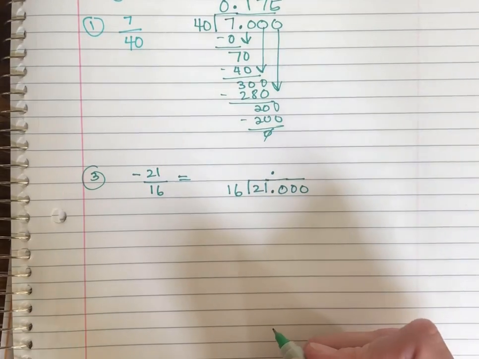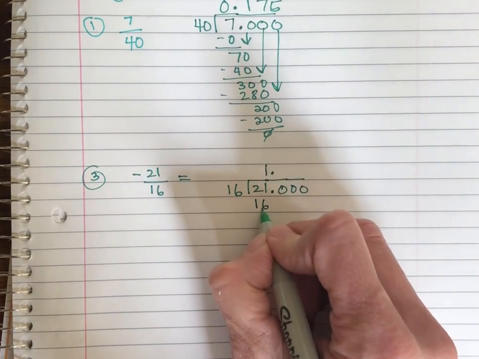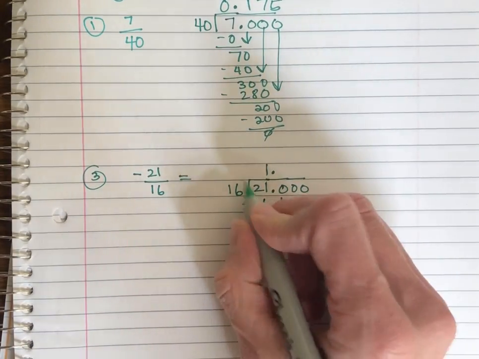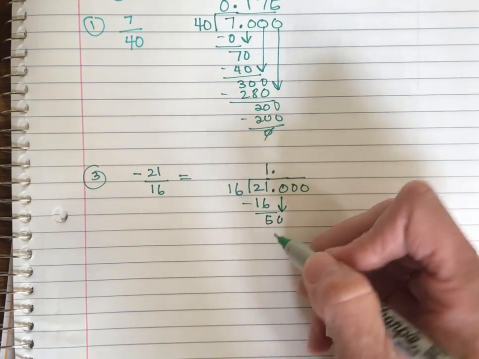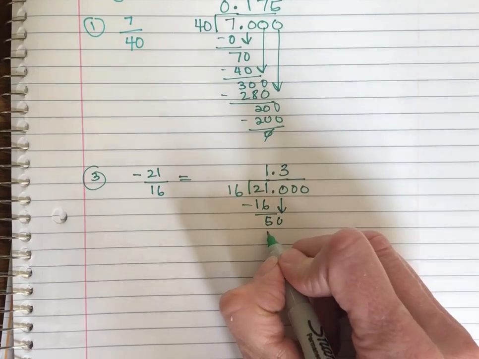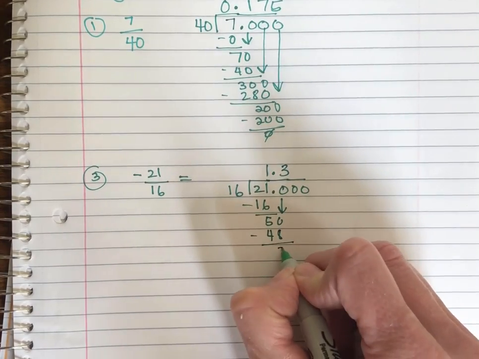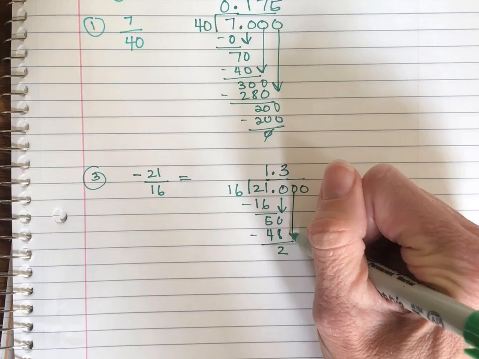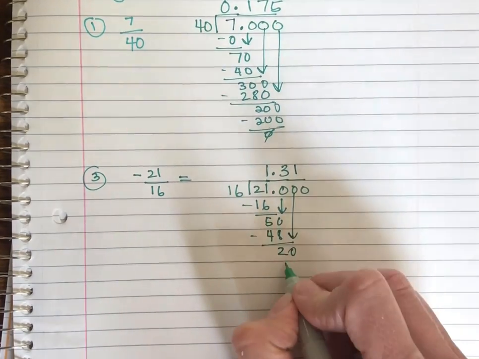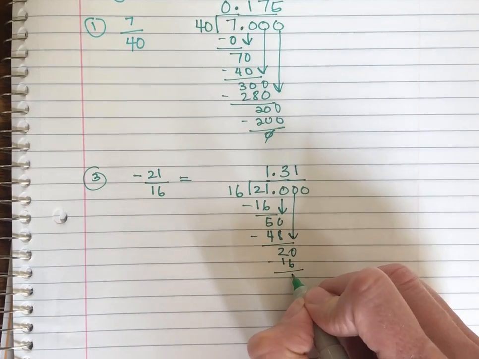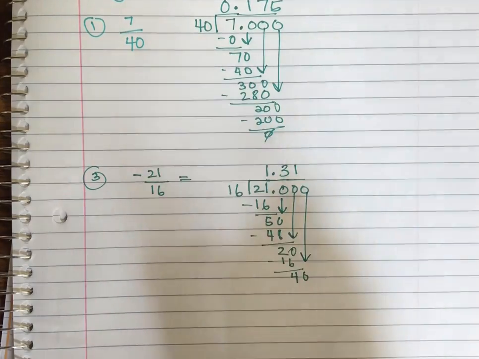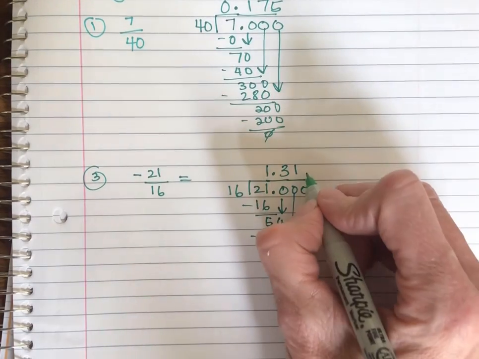16 does go into 21. It goes in 1 time. Add 16, subtract, and we get 5. Bring down. Next, we're going to divide 16 into 50. It goes in 3 times. 3 times 16 is 48. Subtract, and we get 2. Bring down. 16 goes into 20 once. Add 16, subtract, and we get 4. Bring down. 16 goes into 40 twice.